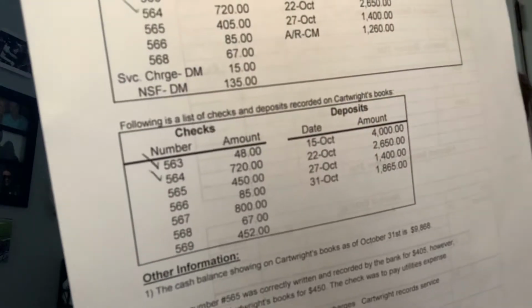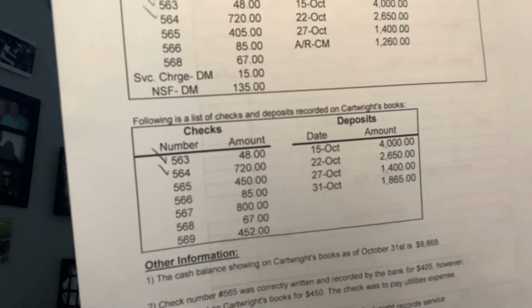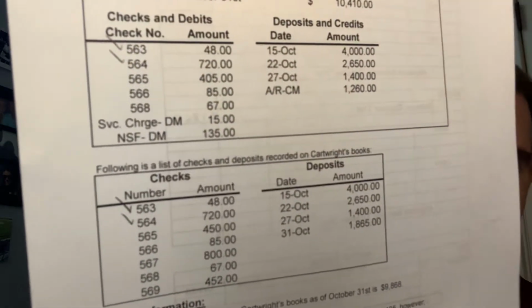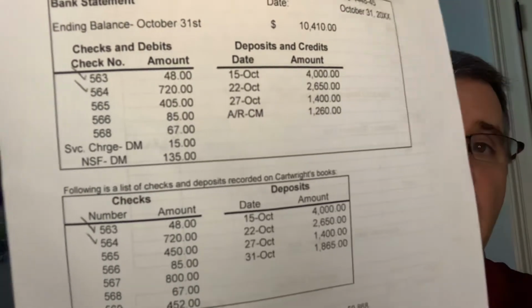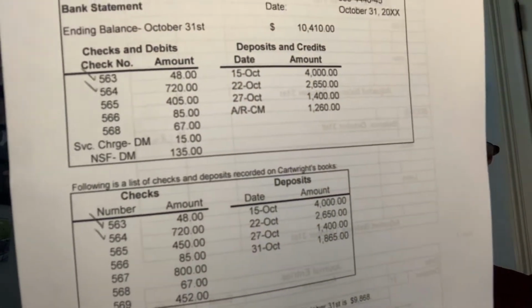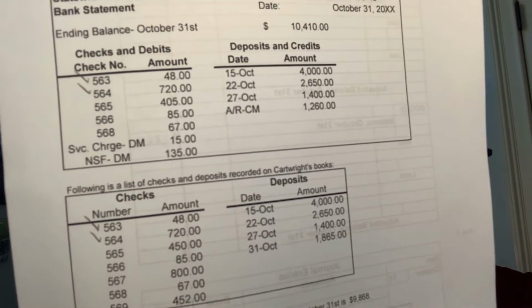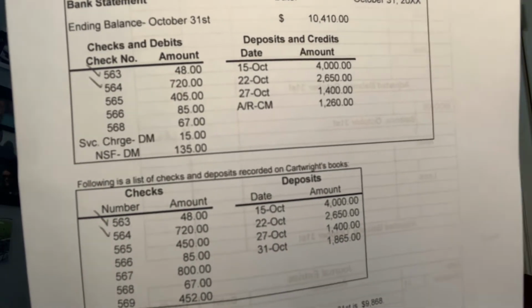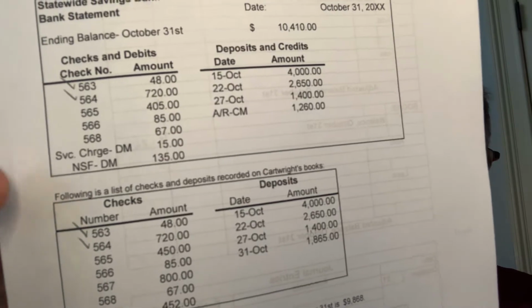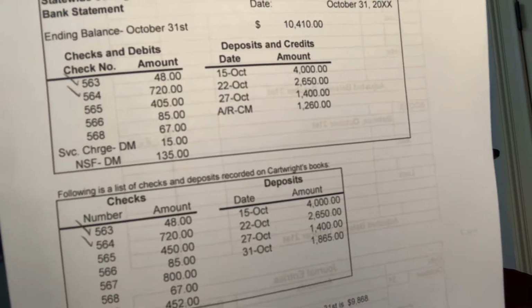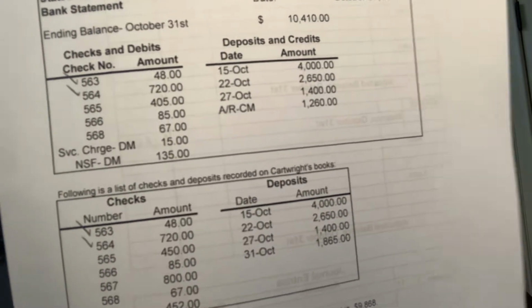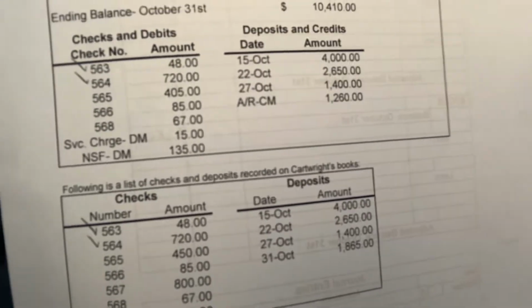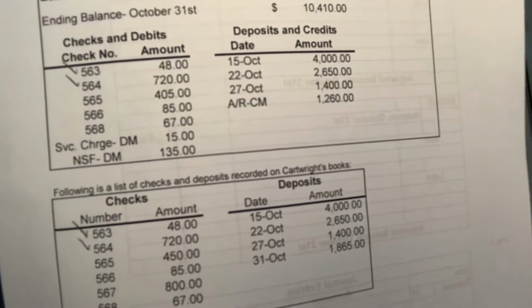The next check, 565. On our books, we show that we wrote that check for $450. Did that check clear the bank? The answer is yes. But the answer to the second question, did it clear for the same amount, is no. We show on our books that it cleared for $450, but the bank shows that check clearing for $405. So something went wrong here. Something resulted in an error.